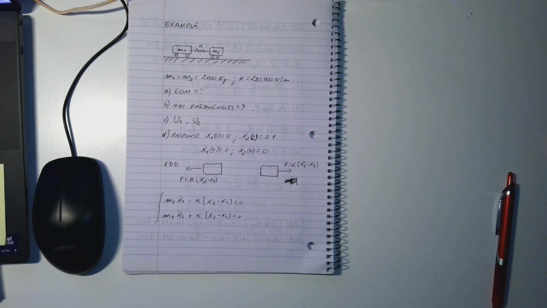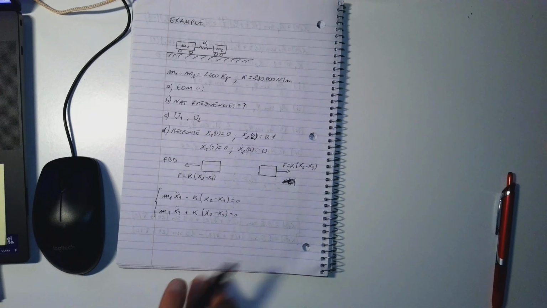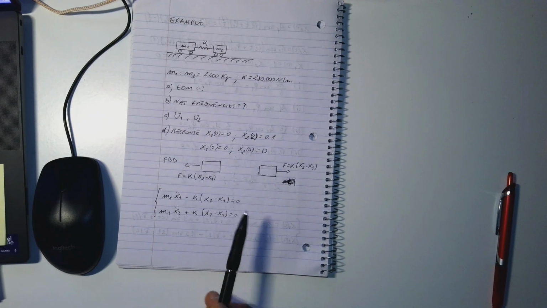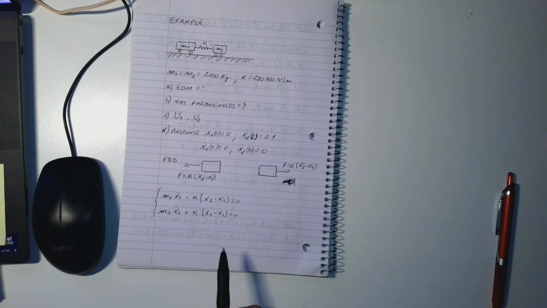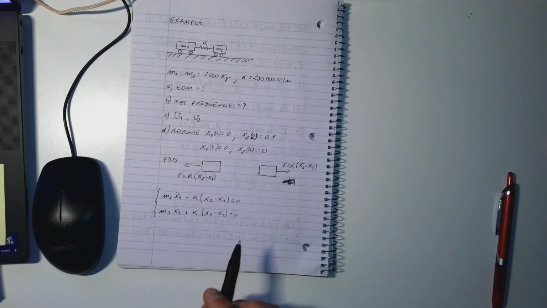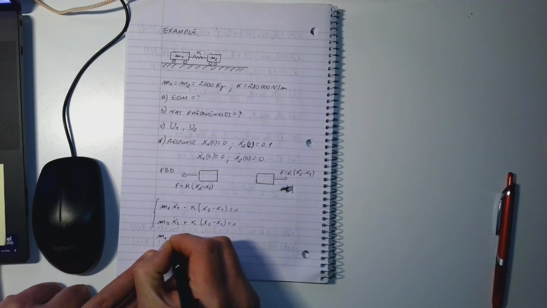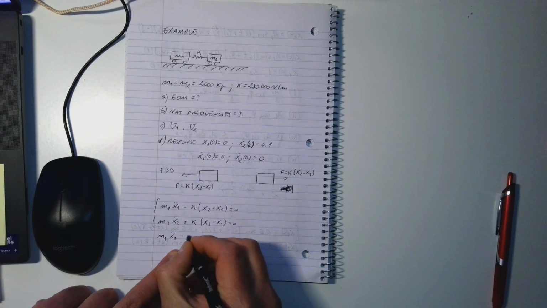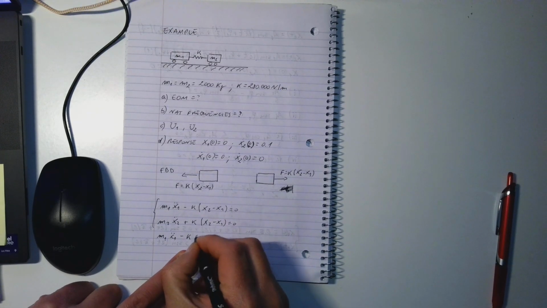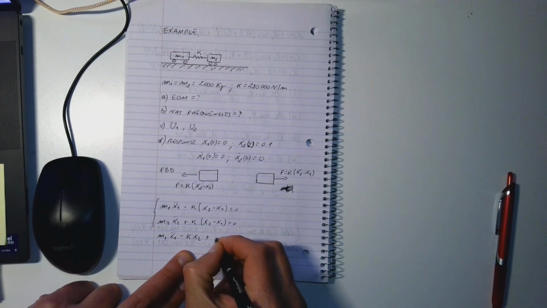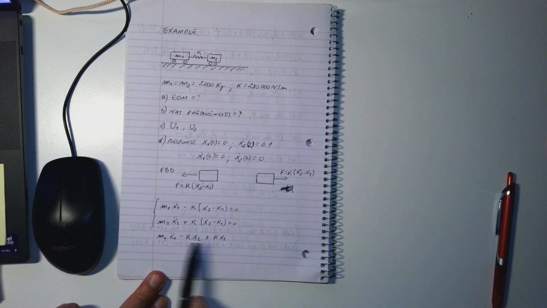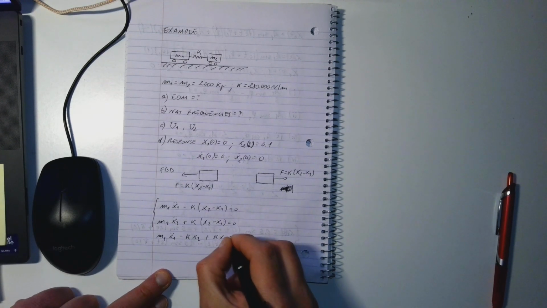Of course, what we want is to write them in the matrix form. Before we write them in matrix form, it is convenient to reorganize all the variables. So again, we're going to have the accelerations and the displacements. In this case, we can rearrange as follows. So we have m1 x1 double dot minus k x2 plus k x1. We could switch these two so that we have x1 first and then x2, but eventually it's the same equation.